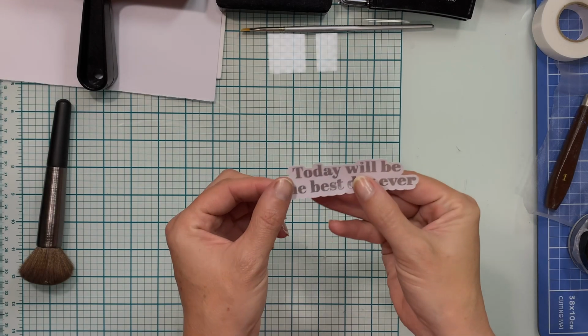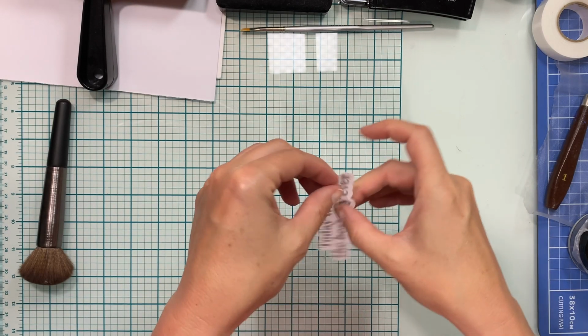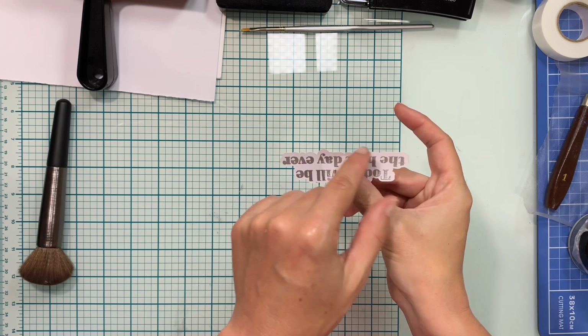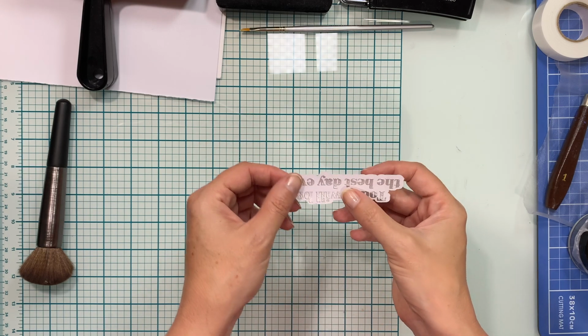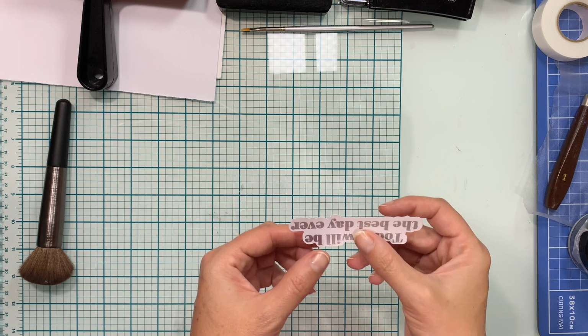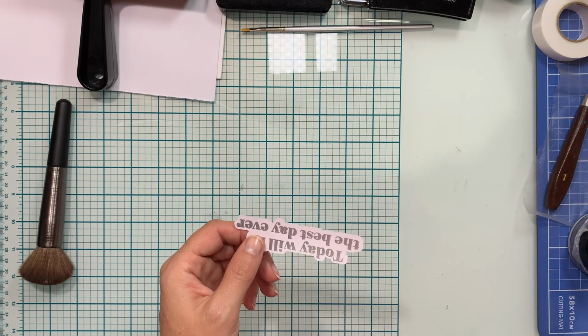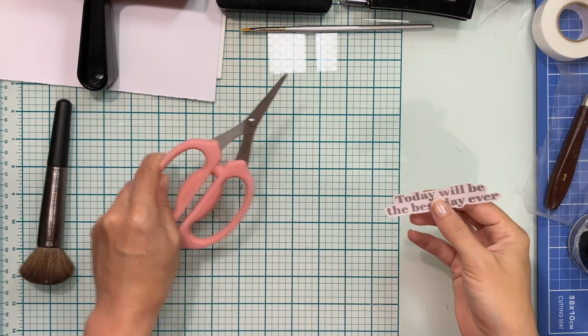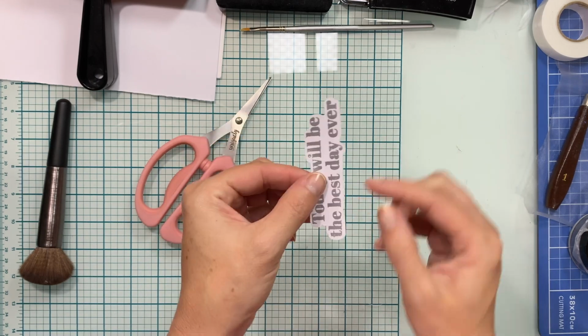And this is what I mean. If you have a look at my sentiment, even though on screen in the Silhouette software, the offset die cut line was perfect, it hasn't cut perfect on my machine. So I did go in with the fussy cutting.